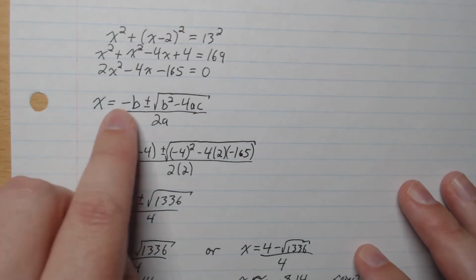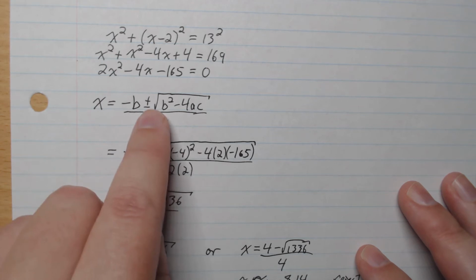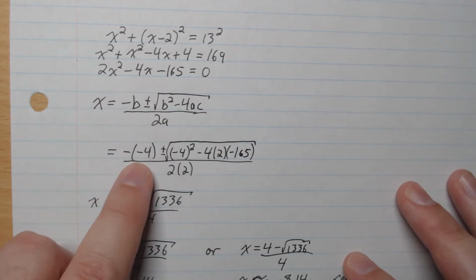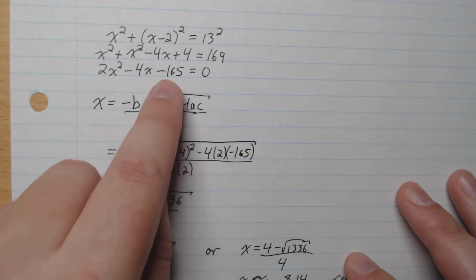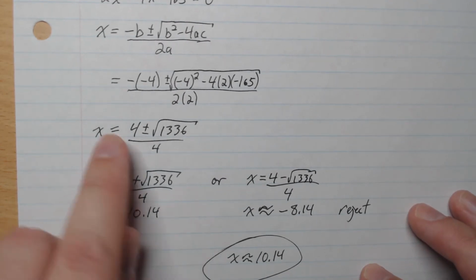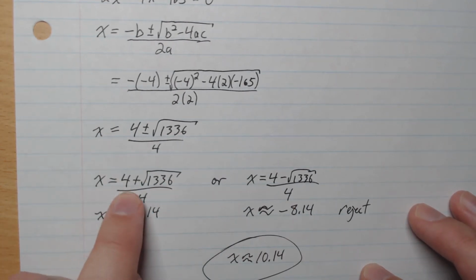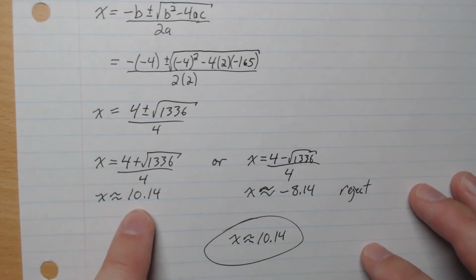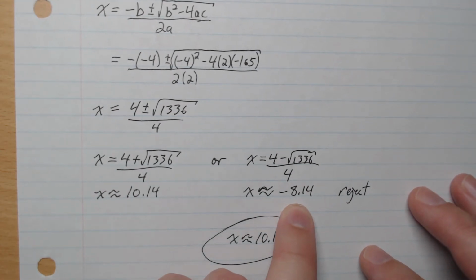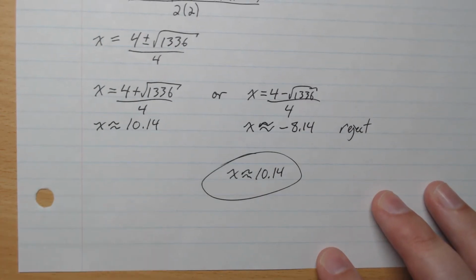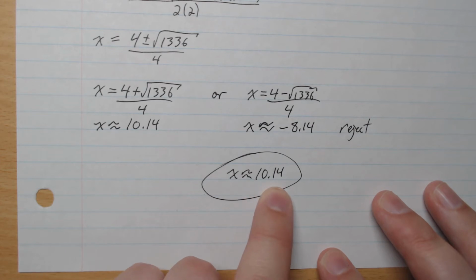We're going to use the quadratic formula, negative b plus or minus the square root of b squared minus 4ac, all over 2a. So our b is negative 4, our a is 2, and our c is negative 165. We punch that in and we get two solutions, 4 plus root 1336 over 4, or 4 minus root 1336 over 4. And so x is either 10.14 or negative 8.14, and we reject the negative value because we want a positive length. So the correct answer is approximately 10.14.